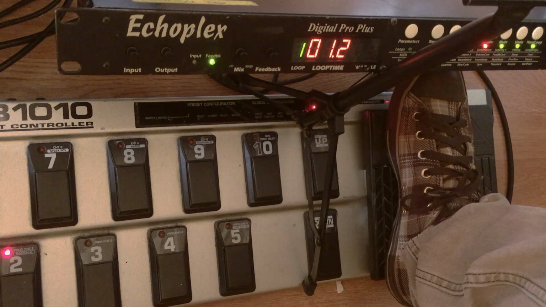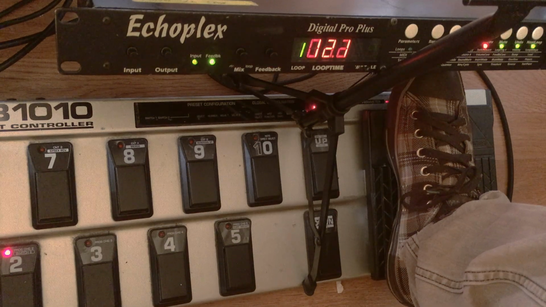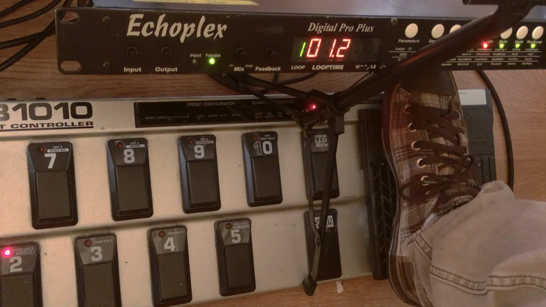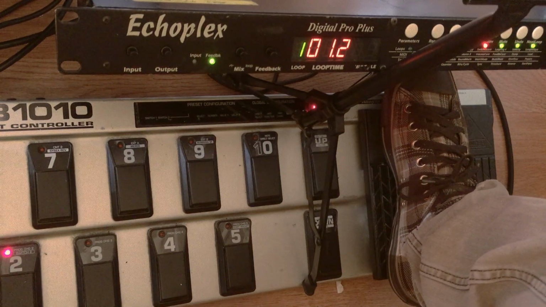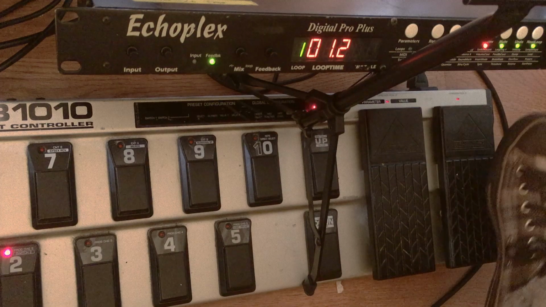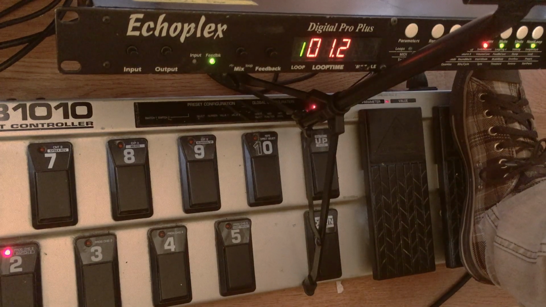And it's fading out gradually. Bringing feedback back up to 100% or very close to it. Nice major 7 sound.